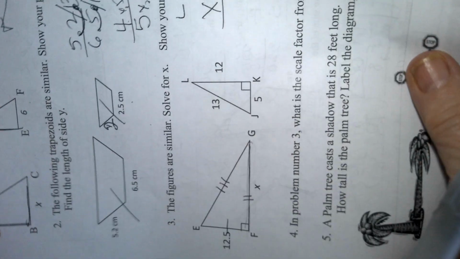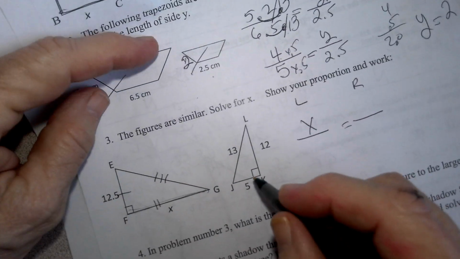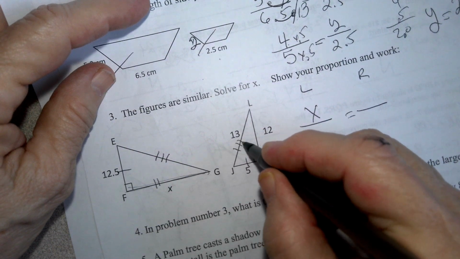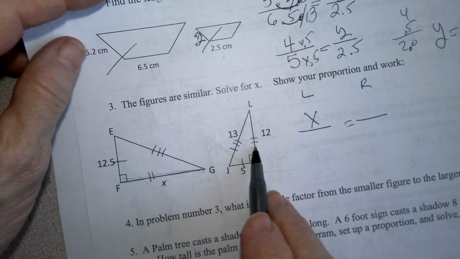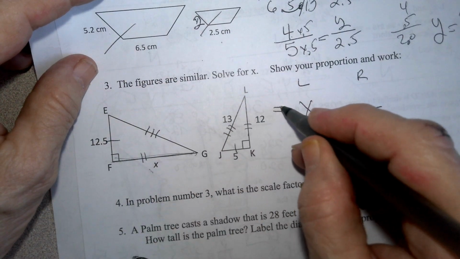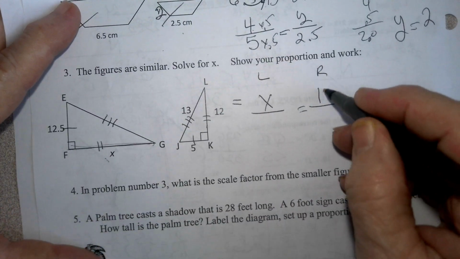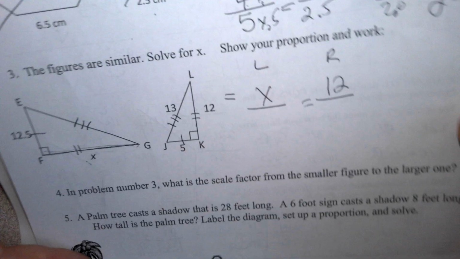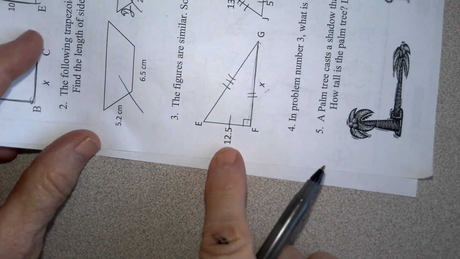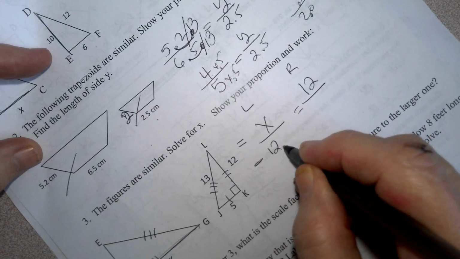All right, then. So, again, and she's right. Here is the smallest, the largest, and the middle. And we're dealing with the middle. So the X corresponds with the 12. And then the only other number that I have here is the 12.5. So that is the smallest side. I'm going to put 12.5.